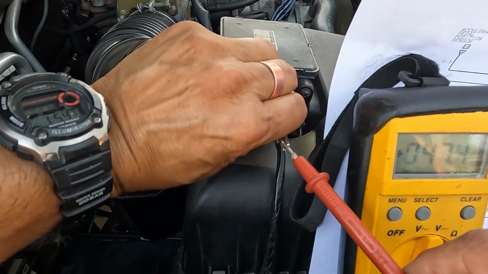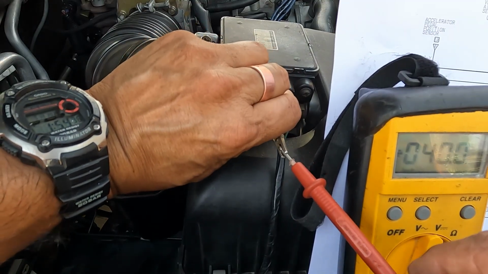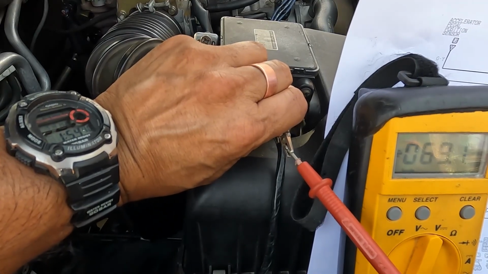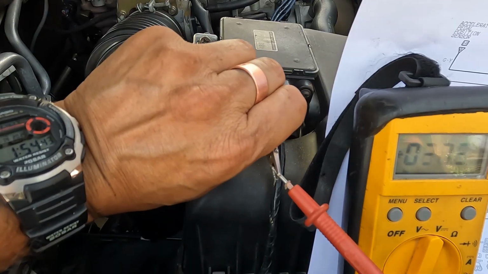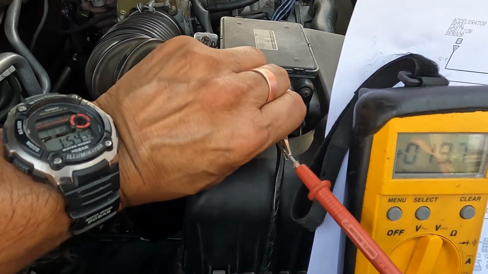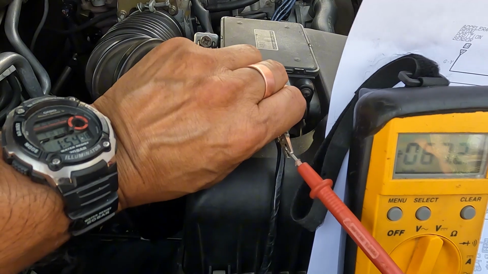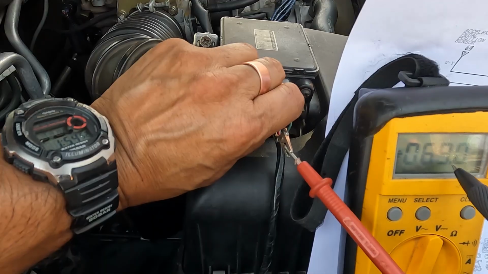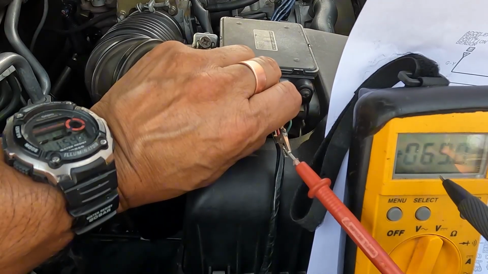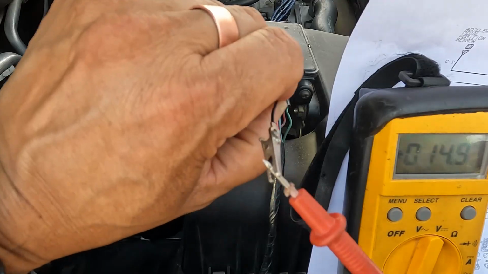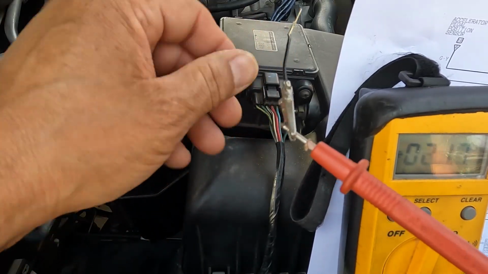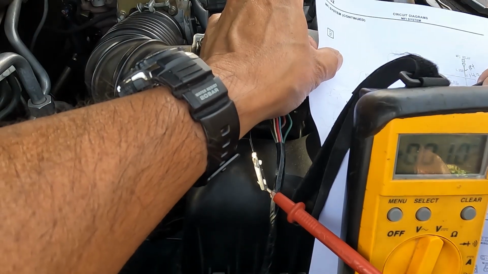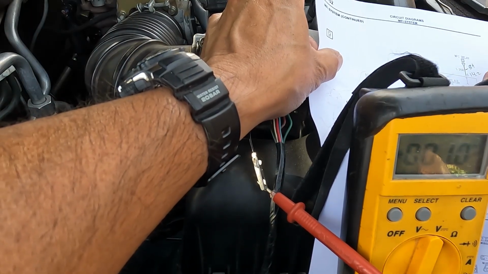So we have 67, 68, 69 millivolts. It's a little bit higher than I want to see, but it's still a ground. So we'll keep an eye on that. I'll make a note of that here. So the sky blue, we have 68 millivolts.